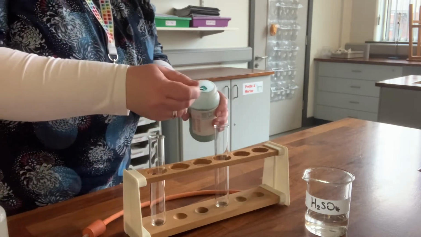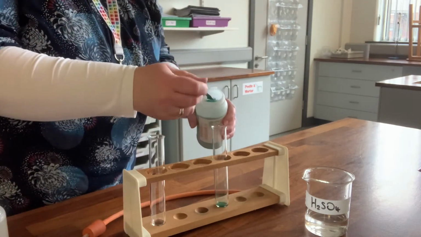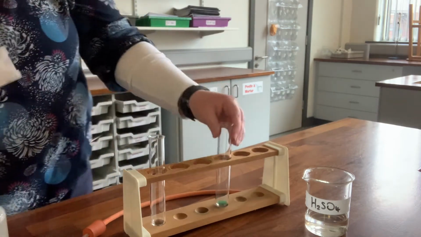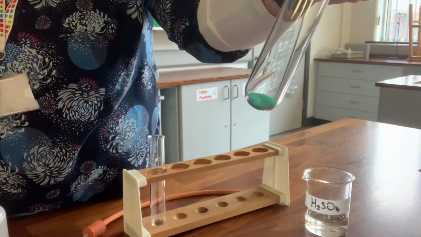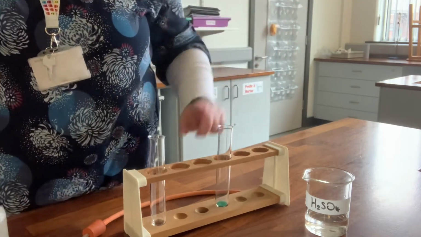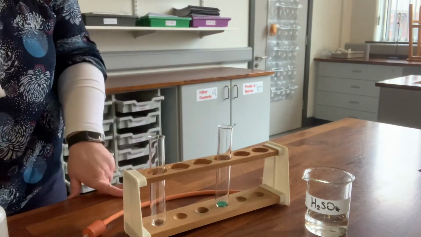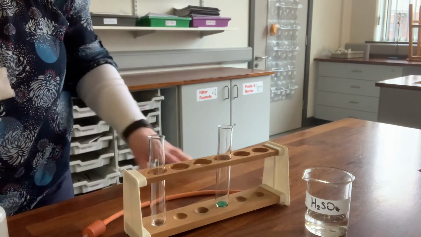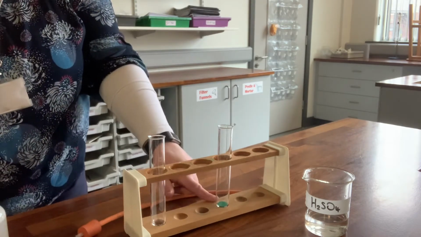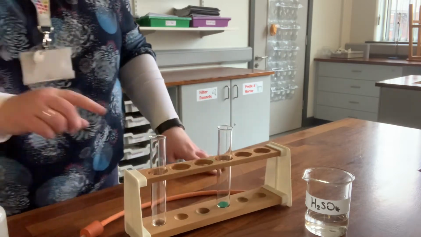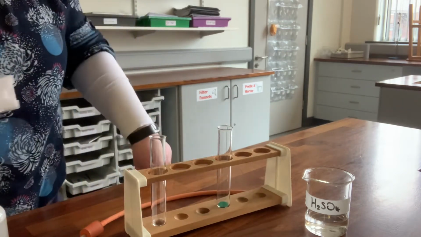So I'm going to start by putting a little bit of the copper carbonate into the bottom of the test tube. So if you can see it there, it's a nice green powder. Okay, now a carbonate plus an acid will give us a salt plus water plus carbon dioxide. So one way we can prove that this is a carbonate is that we can test the bubbles being produced to prove that the bubbles are carbon dioxide.